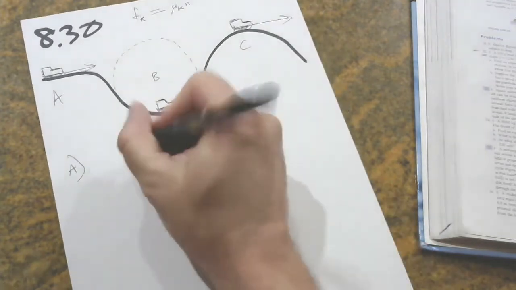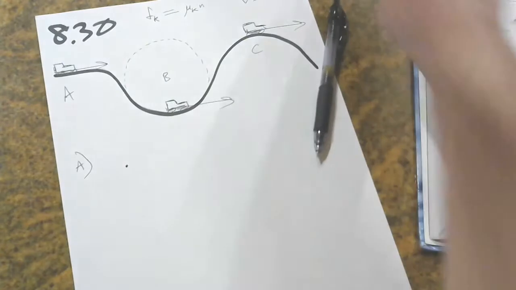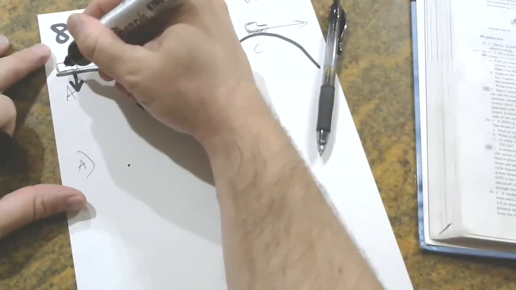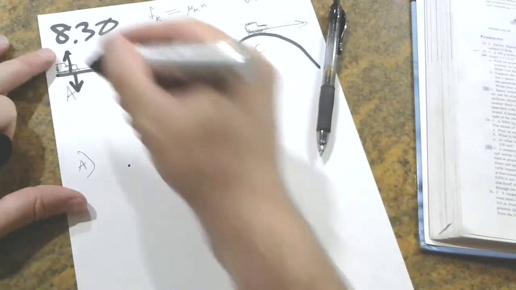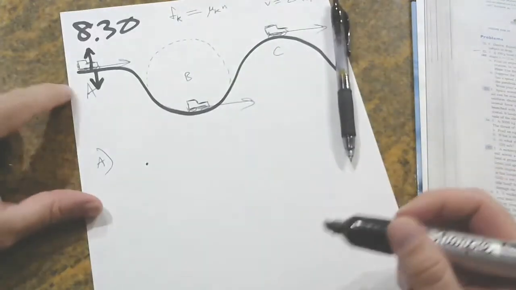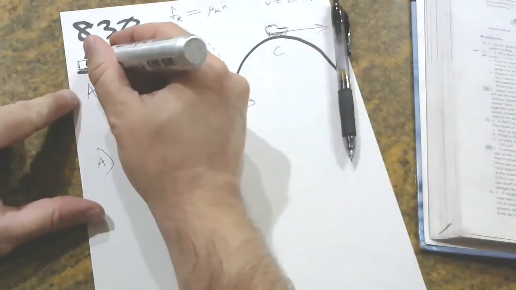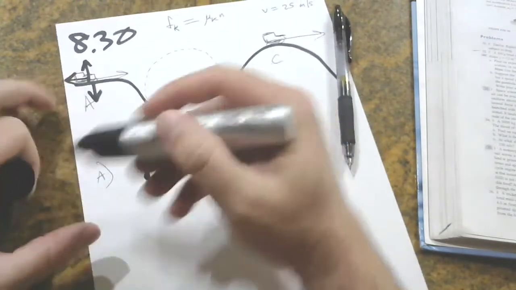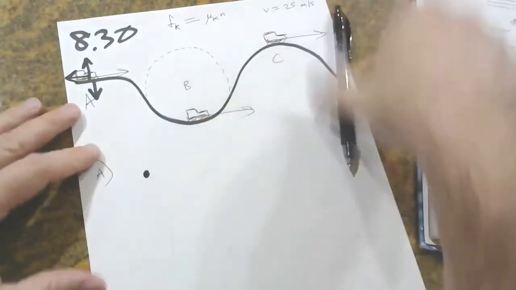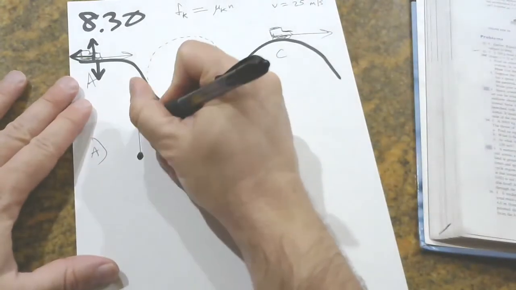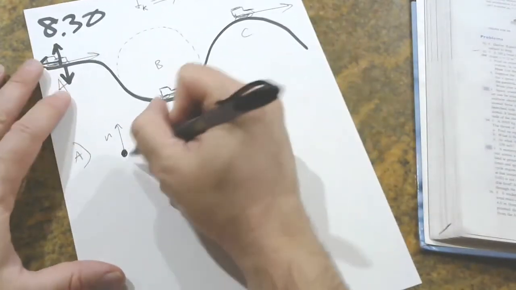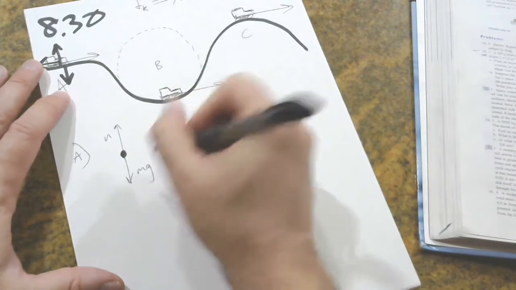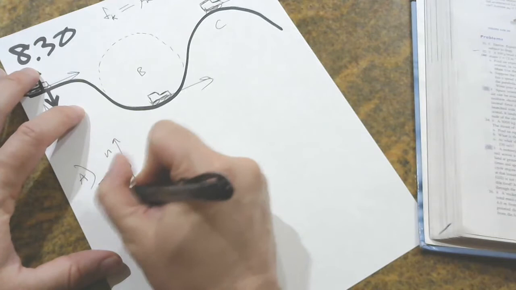So for car A, I guess I could draw the forces I see up here as well. Gravity pulls down, the ground pushes up, that's what we call the normal force. And because the car is braking, there's a backwards kinetic friction force. So right here, you know what? This is a little too bold for this page, so I'm going to switch back to the pen. Normal force up, gravity down, I'll call that mg, and friction backwards.